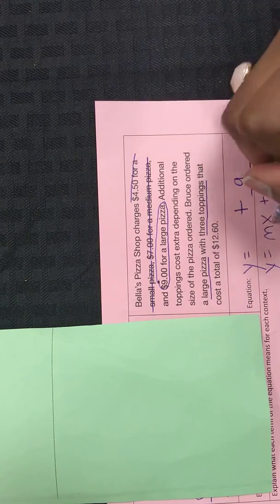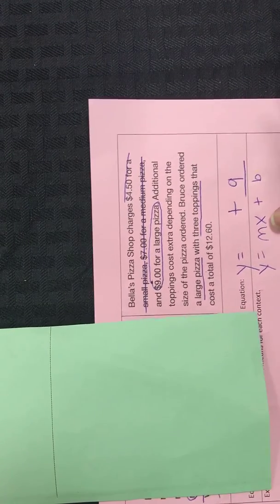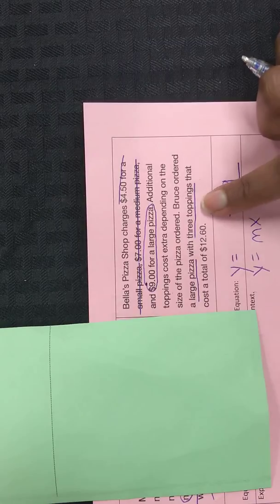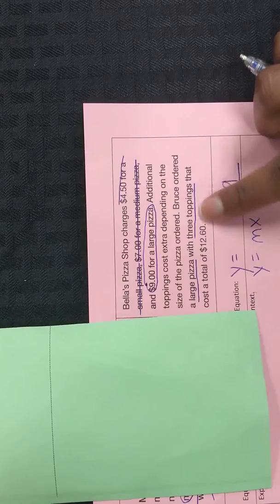I'm starting to slowly fill this equation in. y equals mx plus b. I've got to figure out this m thing, this rate. What am I paying per something? The toppings. Well, I've got to work backwards on this one.